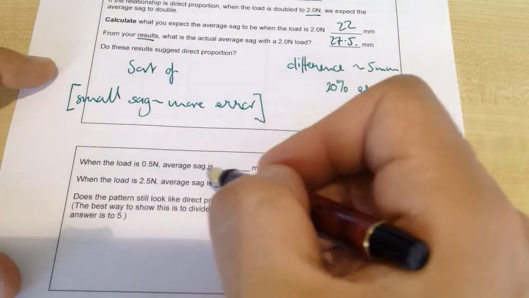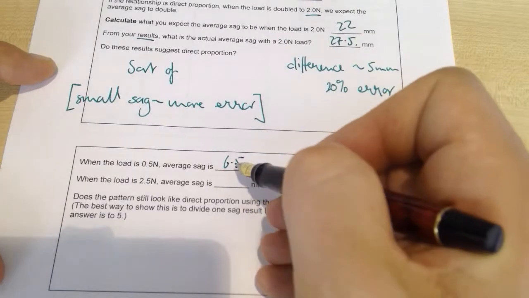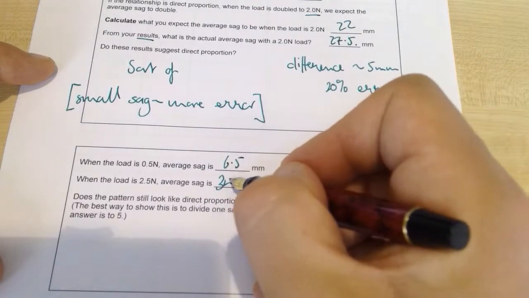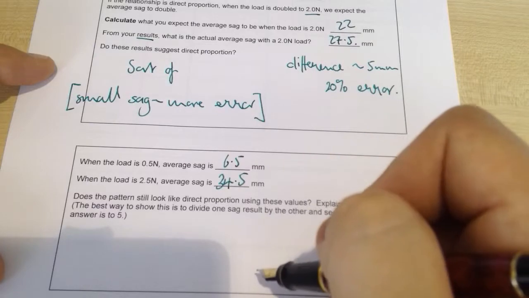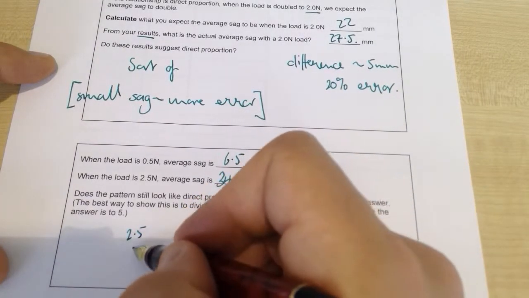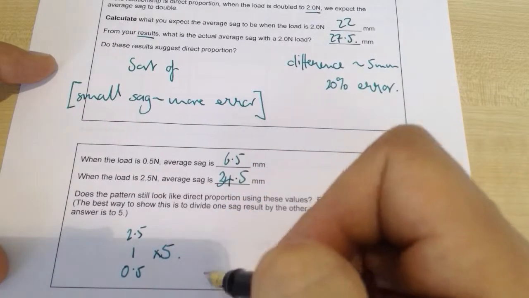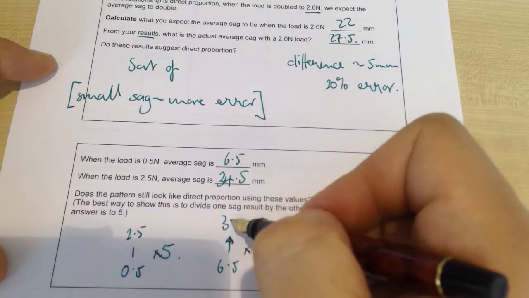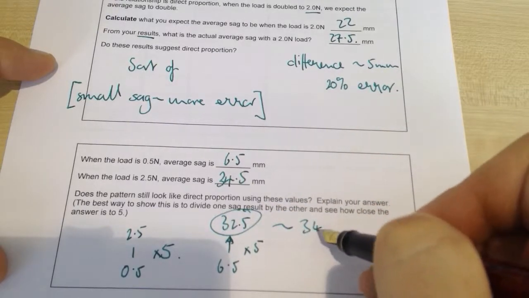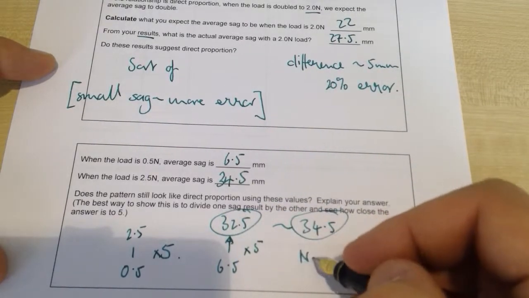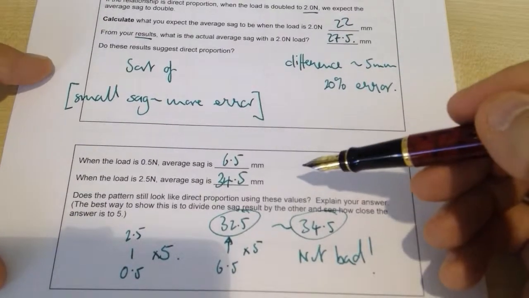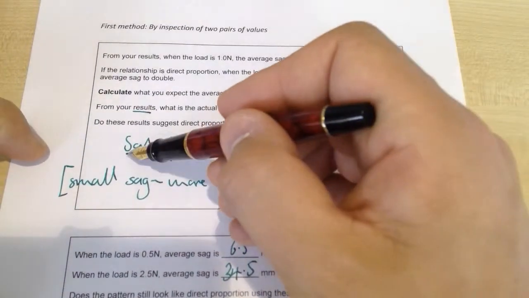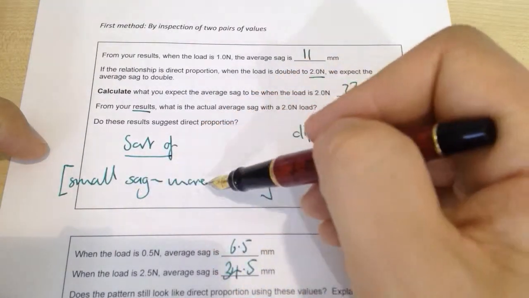However, let's not become despondent. Let's look at when we have 0.5, we had a 6.5 millimeter sag. When the load is 2.5, 34.5. Does this look directly proportional? Well, 2.5 to 0.5 is a multiplication of 5. So 6.5 multiplied by 5, we should get 32.5. We actually have 34.5, so that's not bad. With all the experimental error taking place, I would say that is directly proportional. Bear in mind, we've now got a slightly larger sag, so there will be less error.